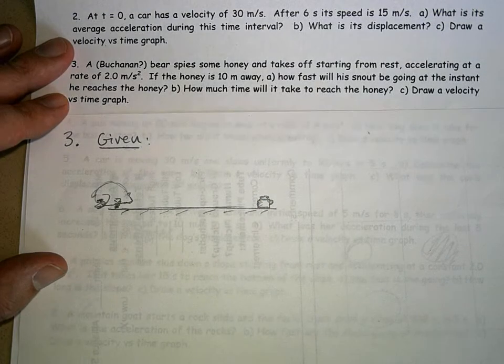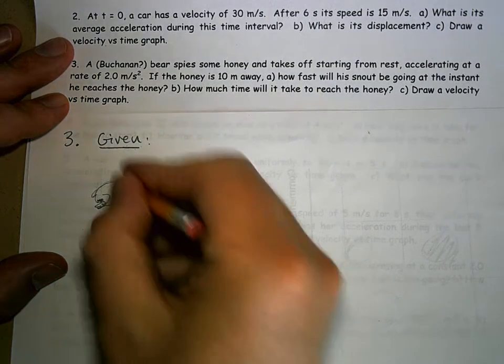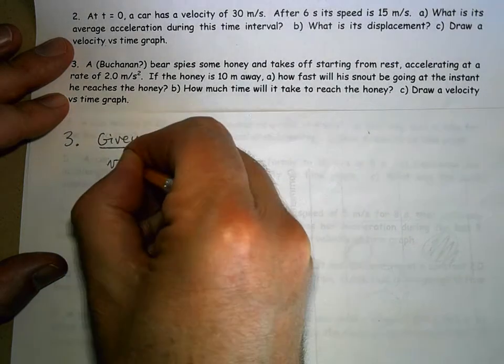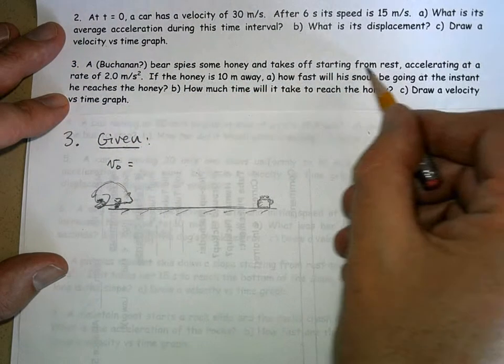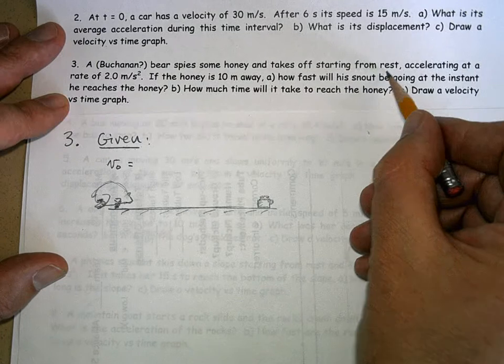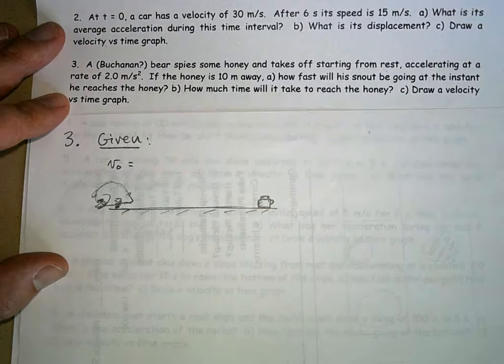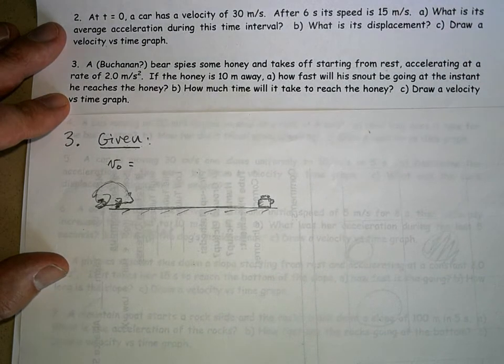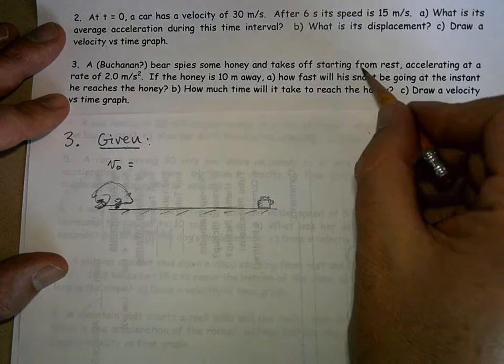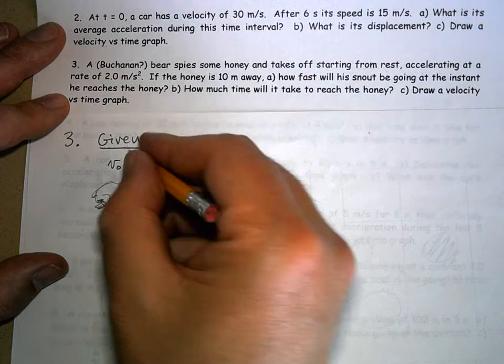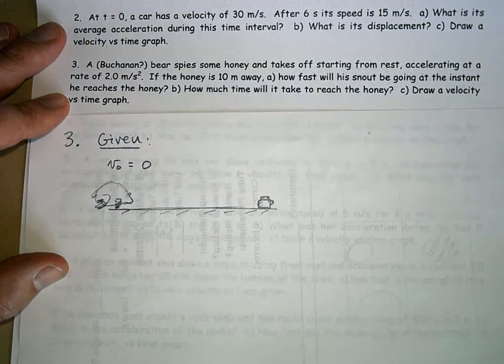All right, and he sees that honey, starts taking off. So the initial velocity, if you read the problem, the bear starts from rest. Now that's a big clue. In these problems, it's not going to say the final velocity or the initial velocity. It's going to be disguised a little bit. You have to figure it out. Oh, starts from rest. That means the starting velocity is 0.